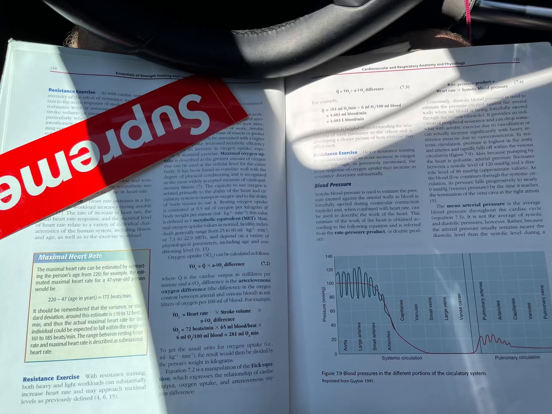Resting oxygen uptake is estimated at 3.5 milliliters of oxygen per kilogram of body weight per minute, ml·kg^-1·min^-1. This value is defined as 1 metabolic equivalent, MET. Maximal oxygen uptake values in normal, healthy individuals generally range from 25 to 80 milliliters per kilogram per minute, or 7.1 to 22.9 METs, and depend on a variety of physiological parameters, including age and conditioning level.